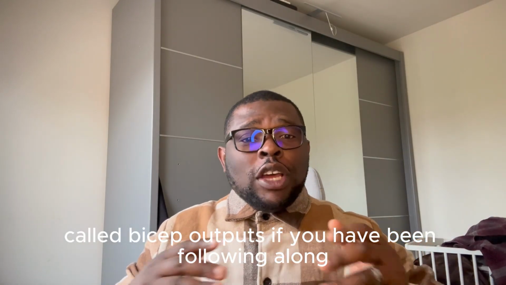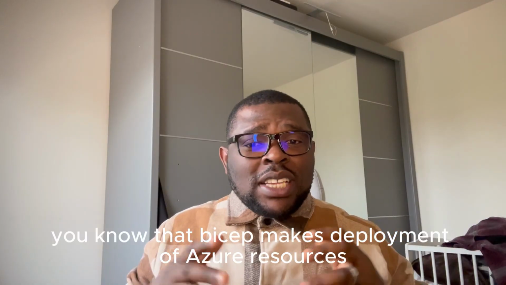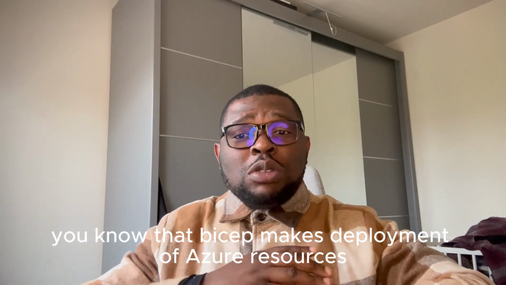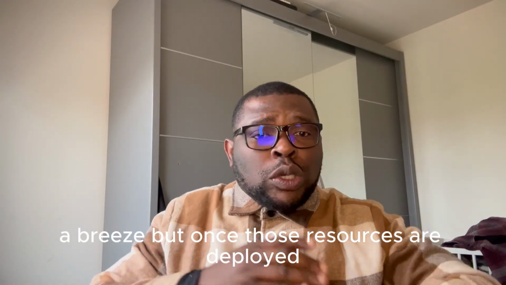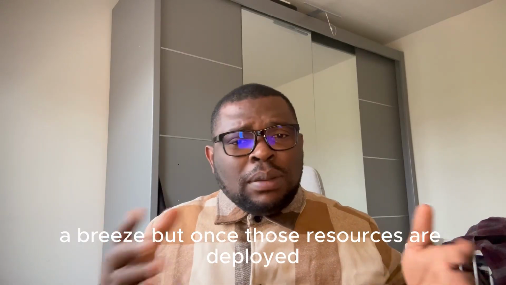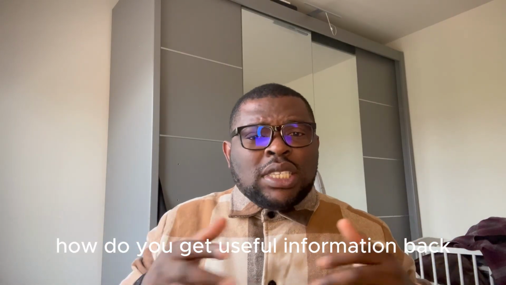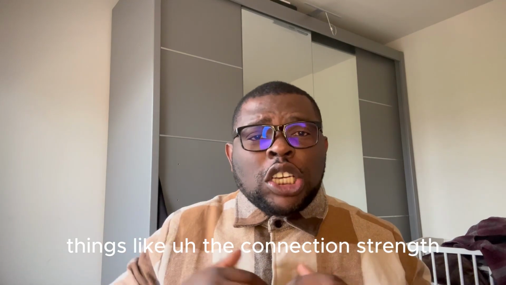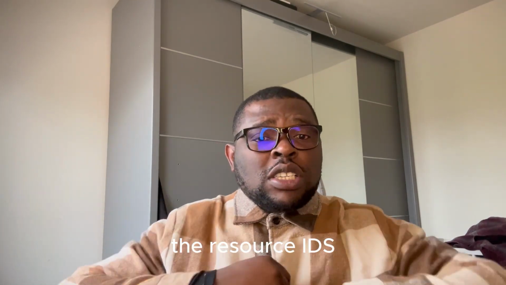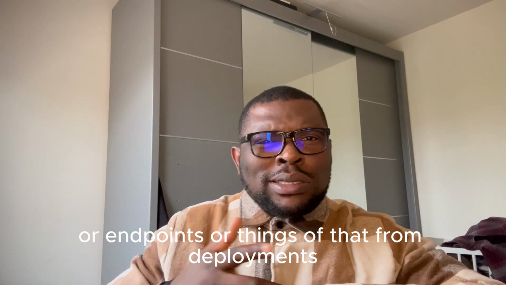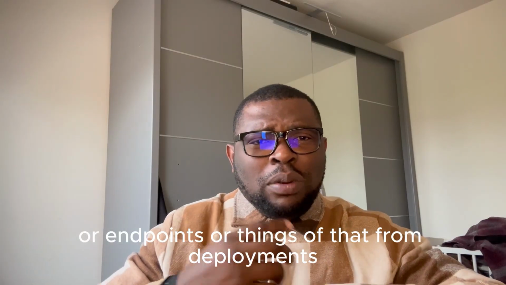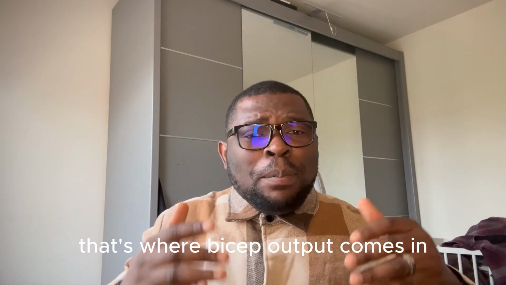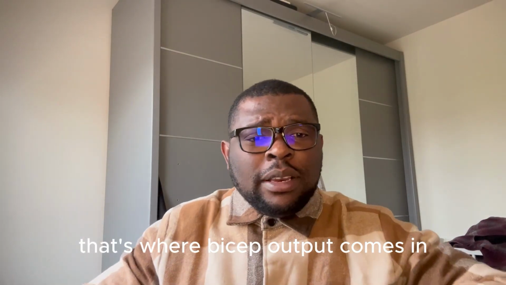If you have been following along, you know that Bicep makes deployment of Azure resources a breeze. But once those resources are deployed, how do you get useful information back? Things like the connection strings, the resource IDs or endpoints from deployments. That's where Bicep outputs come in.